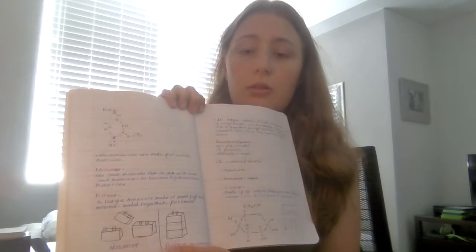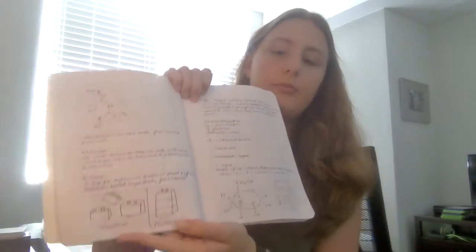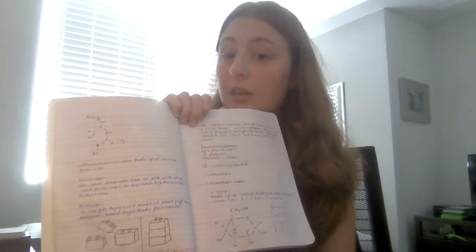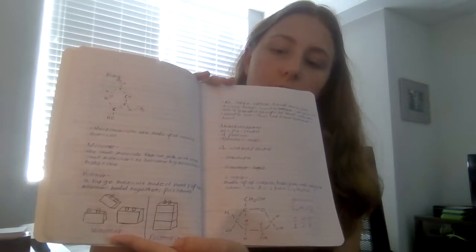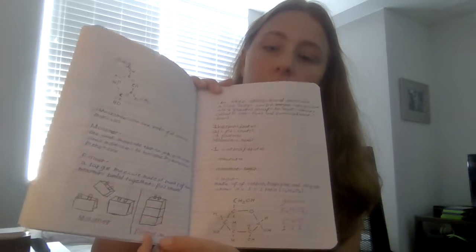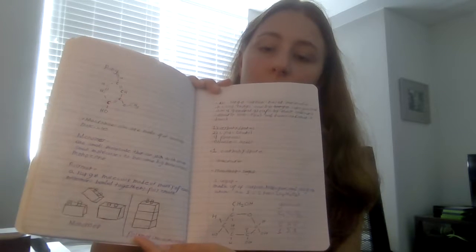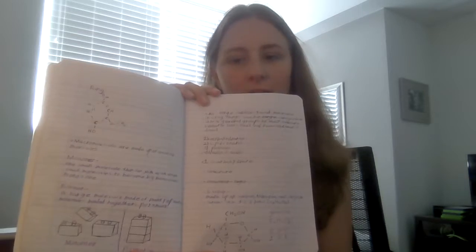We're going over monomers and polymers, if I'm saying that correctly. Monomers I represent with Legos, for the fact they can detach, attach, and be rearranged. I have these for monomer, and then for polymer I made them stacked. They're 2D on mine.